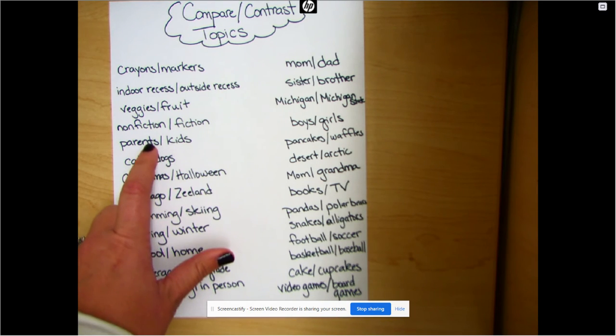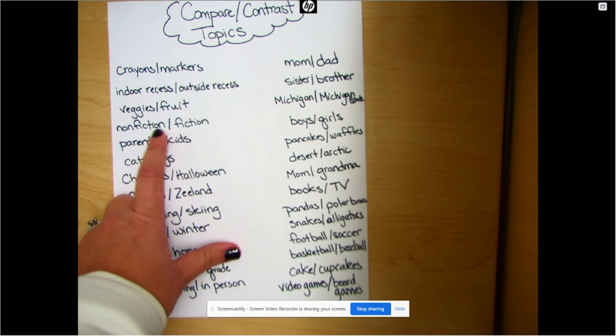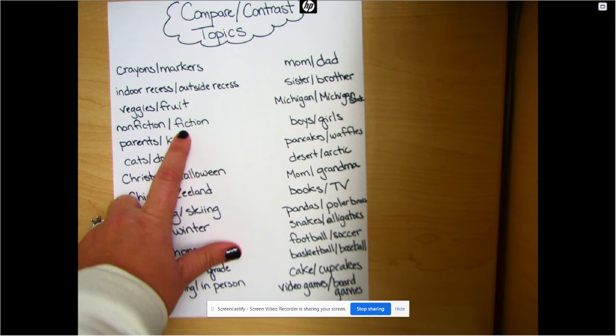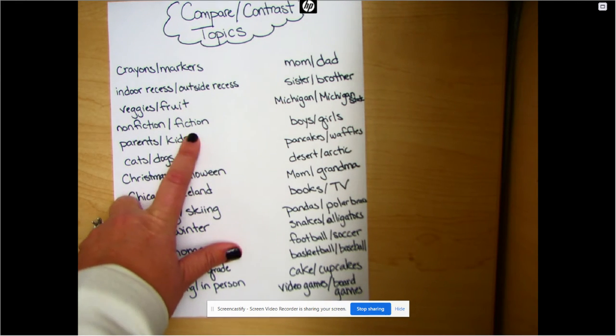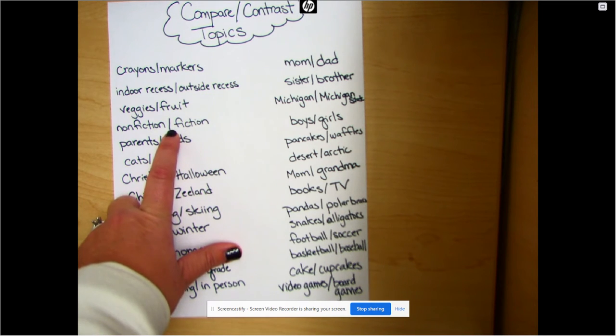I thought, oh, with what we're doing right now in reading, we just finished doing some fictional stories, and now we're looking at nonfiction with Teddy Roosevelt. So, what are the differences between fiction and nonfiction? Well, nonfiction has to have facts. Fiction, you can make it up, right? But they are both stories that people can read and learn from.